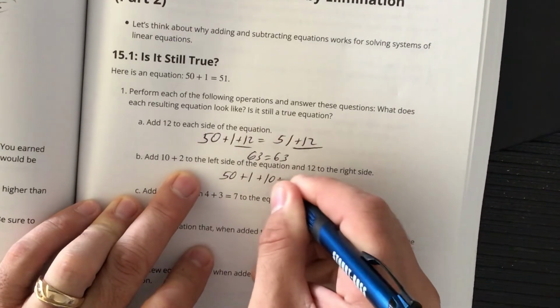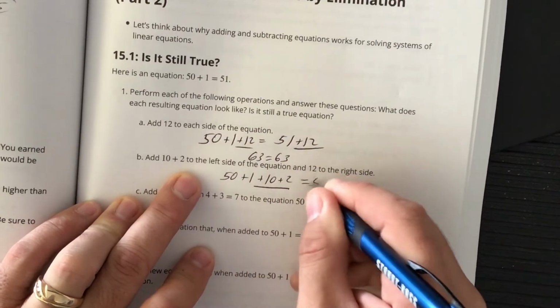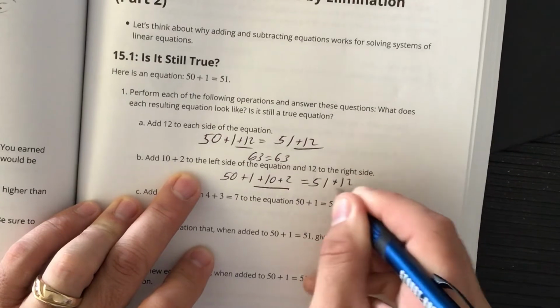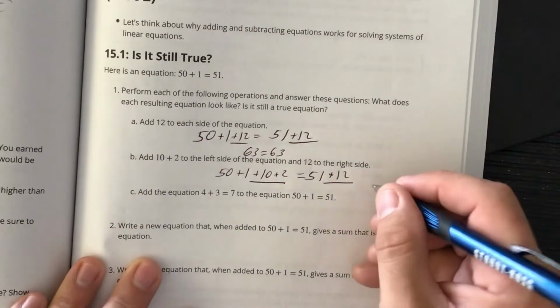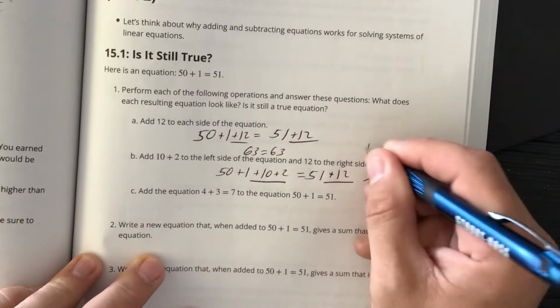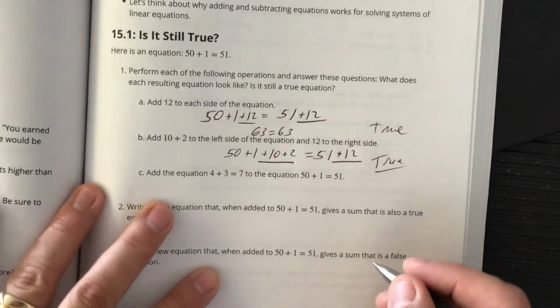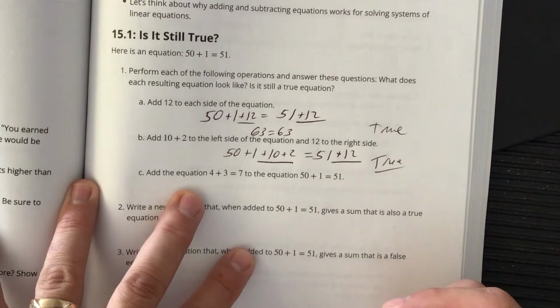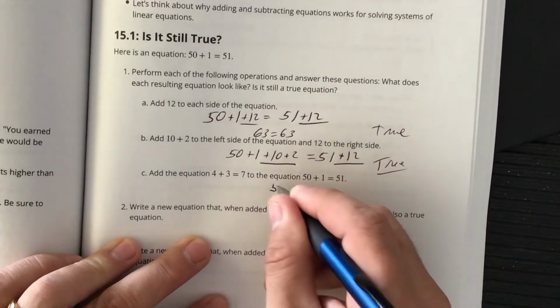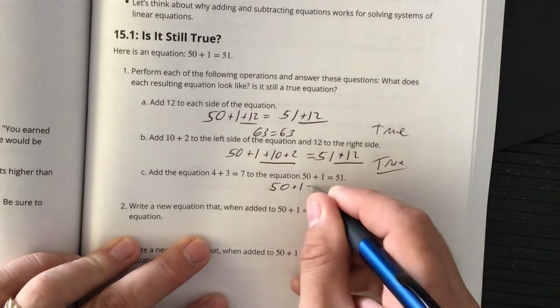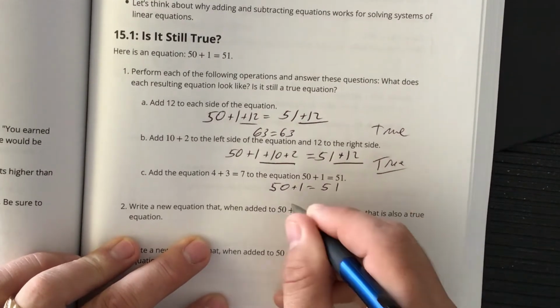So the left I'm going to add 10 plus 2. The right I'm going to add 12. Still going to work? Yep. Still true. It says add 4 plus 3 equals 7 to the equation. So I got 50 plus 1 equals 51.